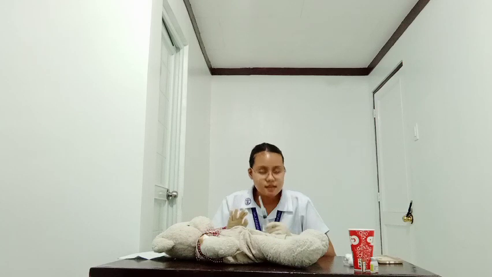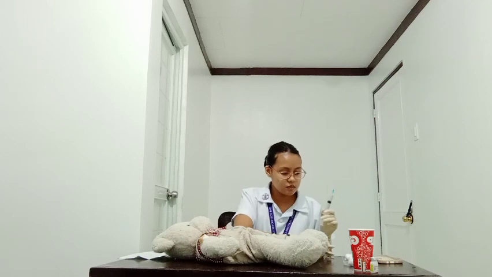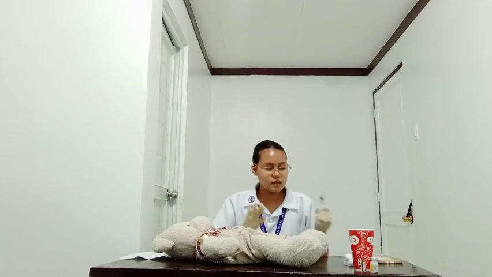So we need to prepare the syringe for injection. This is the syringe that we will be using. Remove the needle cap while waiting for the antiseptic to dry. Pull the cap straight off, avoiding contaminating the needle by the outside edge of the cap. Okay, we throw this later on with the needle.